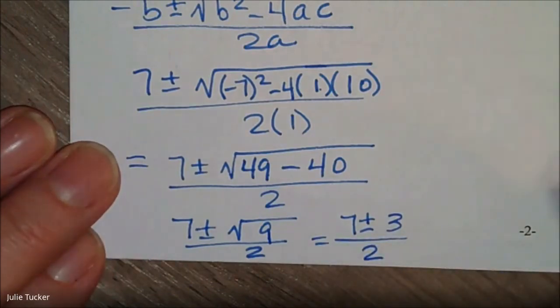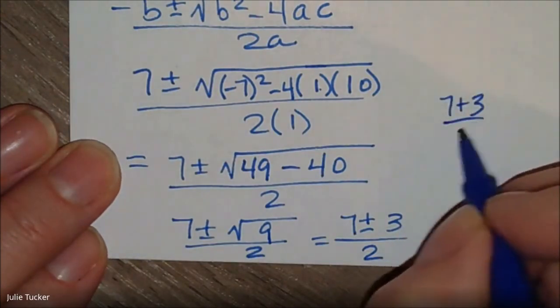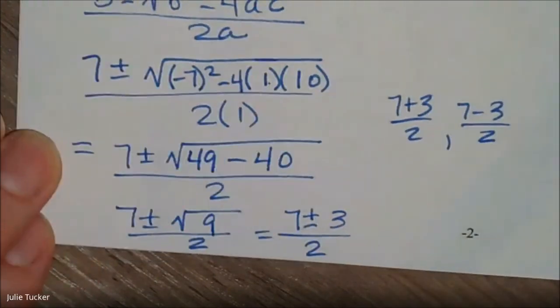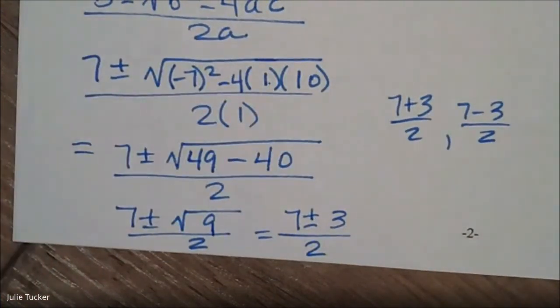Okay, so now we split it. We've got 7 plus 3 over 2 and 7 minus 3 over 2. So what does that give us? Good.